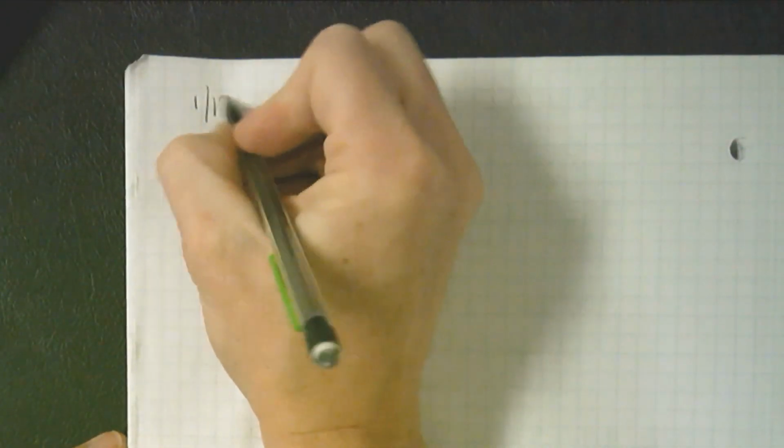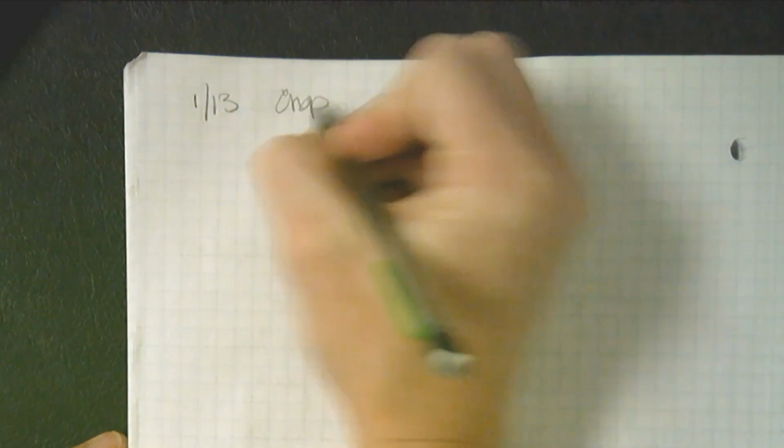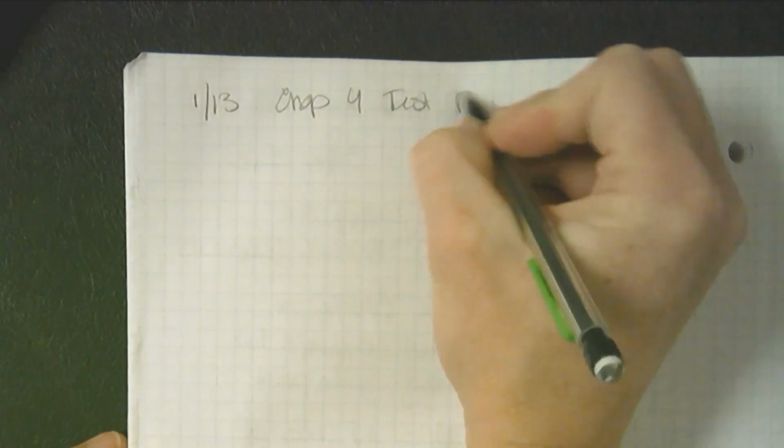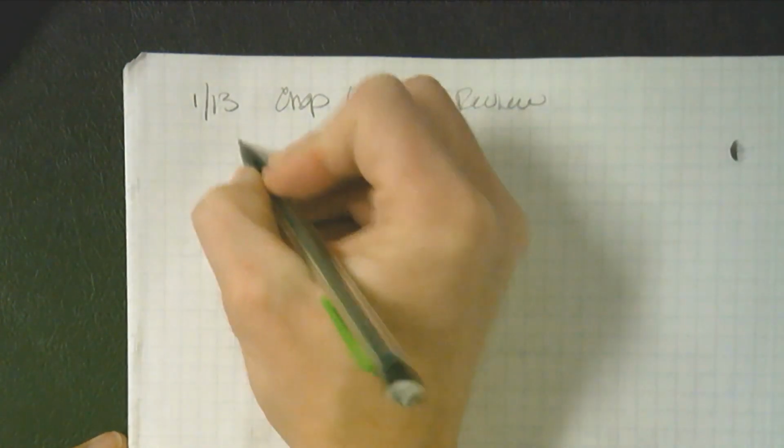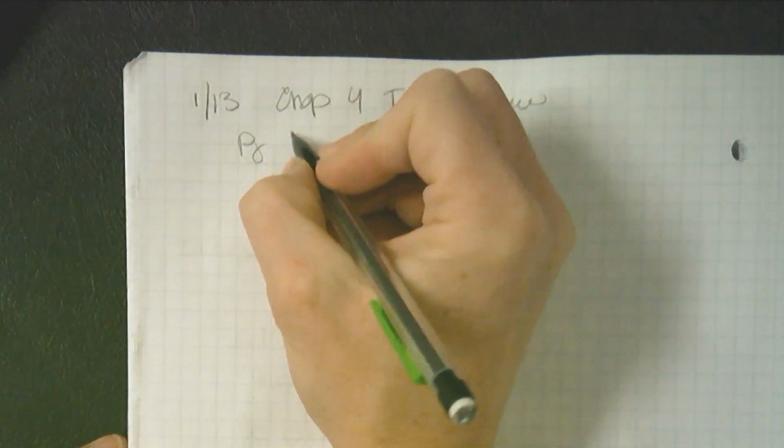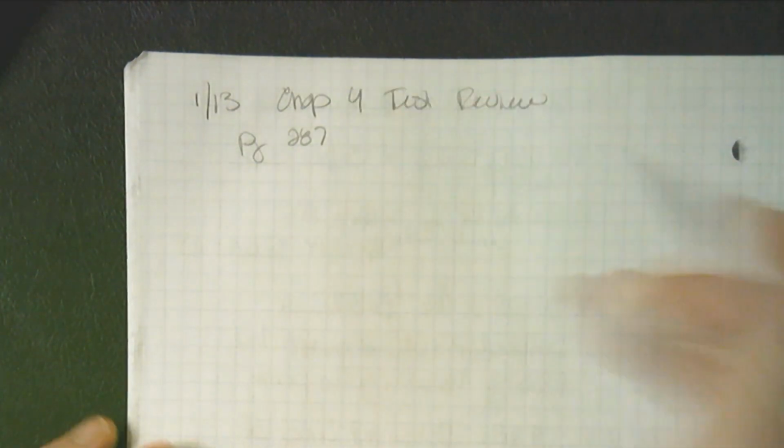Don't forget, you guys are going to need a ruler for the test tomorrow. All right, so today is the 13th. Chapter 4, test review. Page 287. All right, let's start with our chapter review.